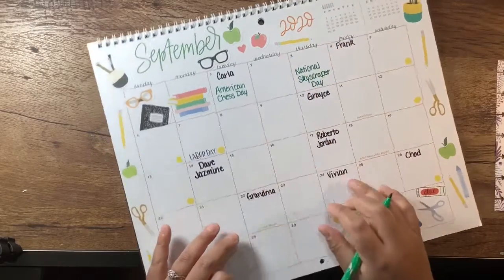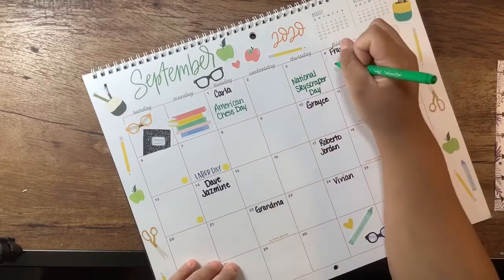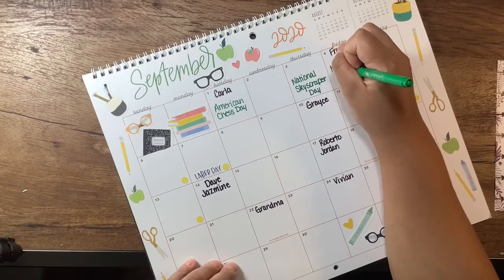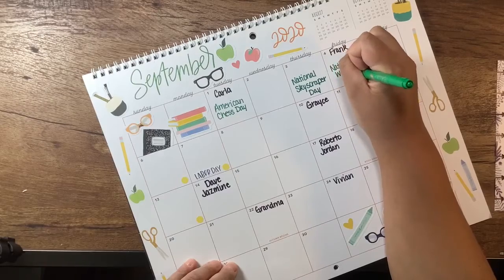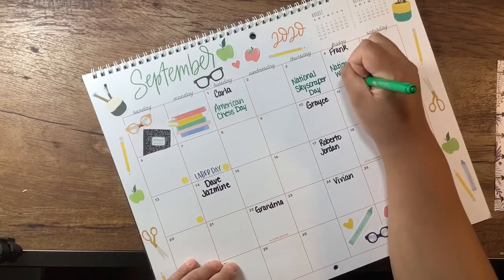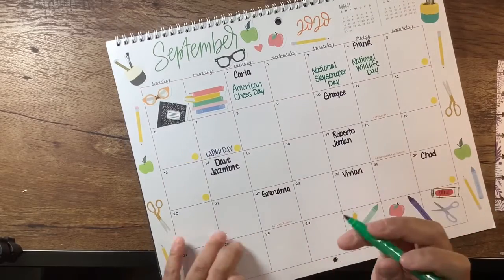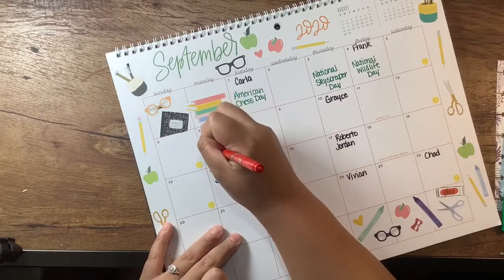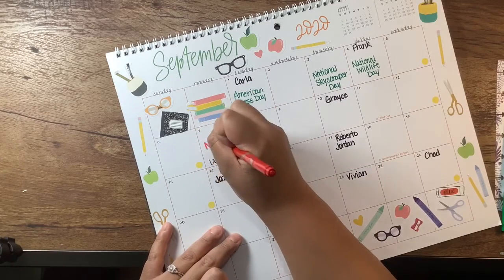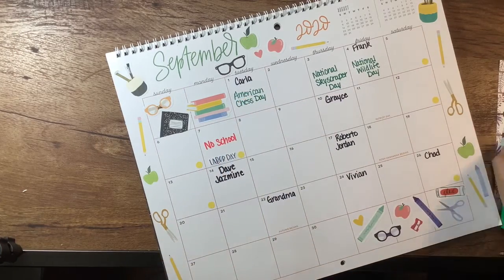So the 3rd is National Skyscraper Day, so we will be researching skyscrapers and discussing those. And then the 4th is National Wildlife Day. Another one that we will be discussing. Okay, so I already have Labor Day, so I should write it in a different color so that they know there's no school that day. Okay.